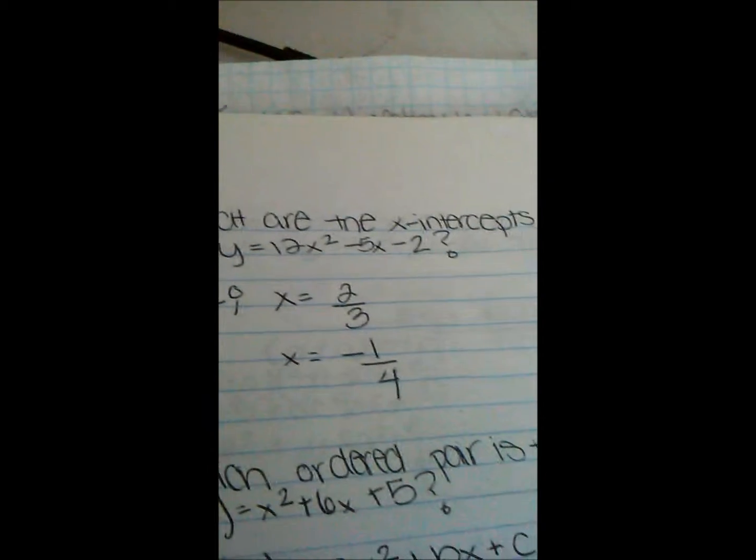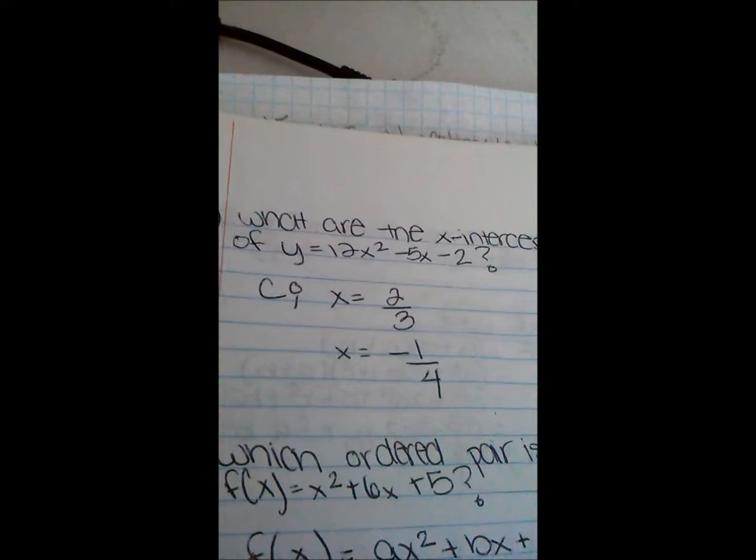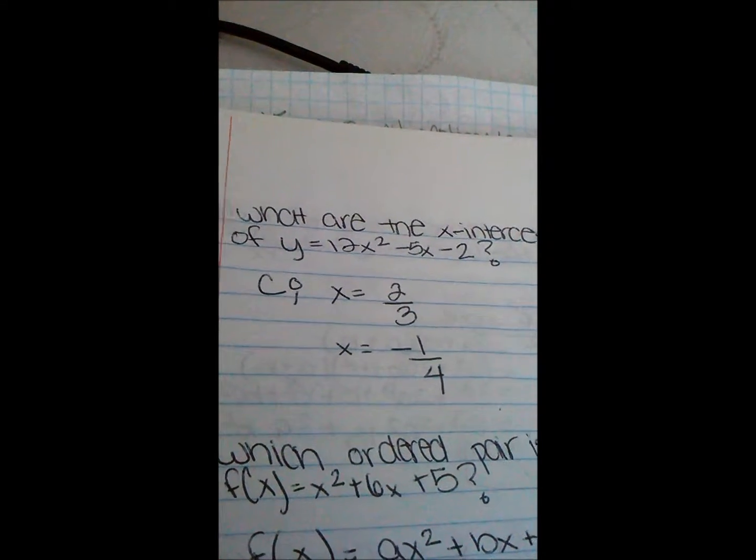So how you solve number 21 is you would basically just find the x-intercepts, and that would get you C. And you would have x equals 2/3 and x equals negative 1/4. So your answer for number 21 is C, x equals 2/3 and x equals negative 1 over 4.